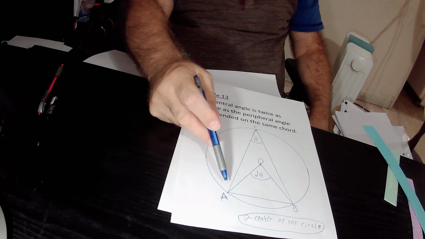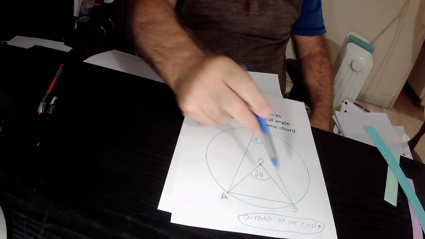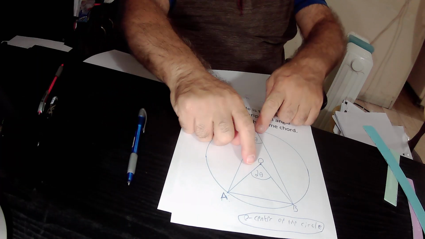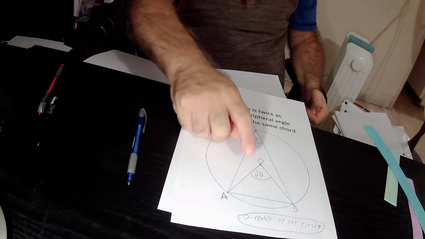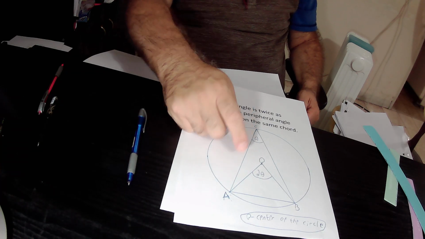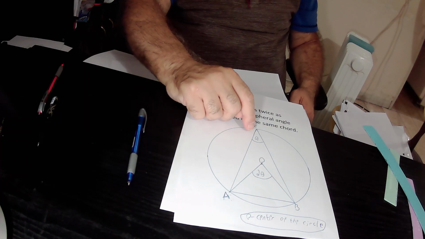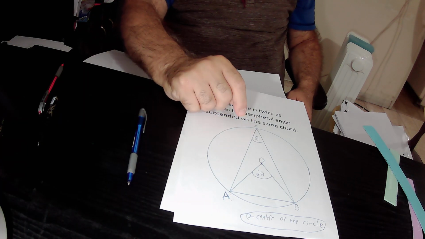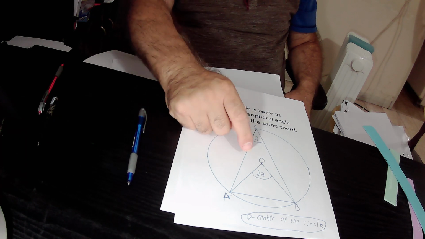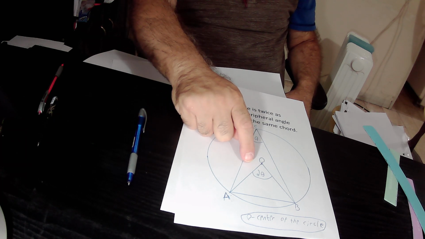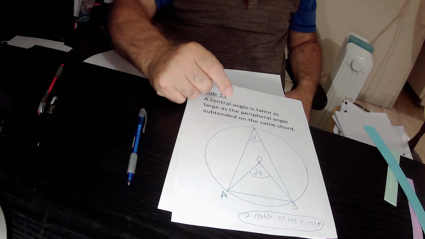Likewise, this is center angle AOB subtended on the same chord AB. Because those two angles are both subtended on the same chord AB, the center angle must be twice as large as the peripheral angle. Because the size of angle ACB is equal to theta, the size of angle AOB subtended on the same chord AB must be equal to 2 theta.